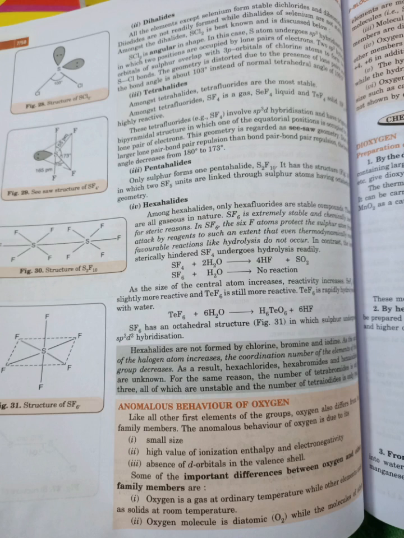SF4 plus 2H2O gives 4HF plus SO2. After this, SF6 plus H2O gives no reaction. Why is it so? Because they will not react with each other. As per the structure of SF6, it forms 6 bonds, using 6 electrons.